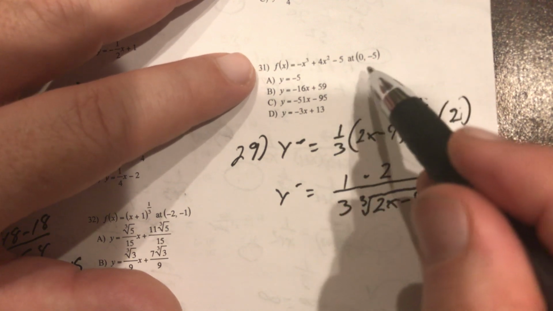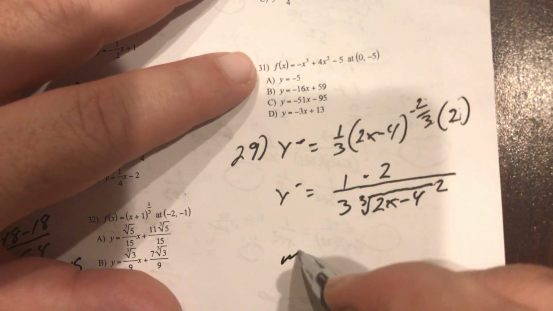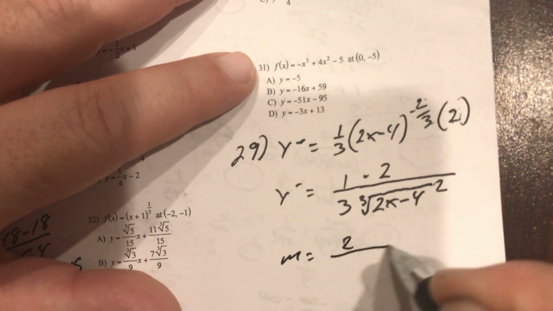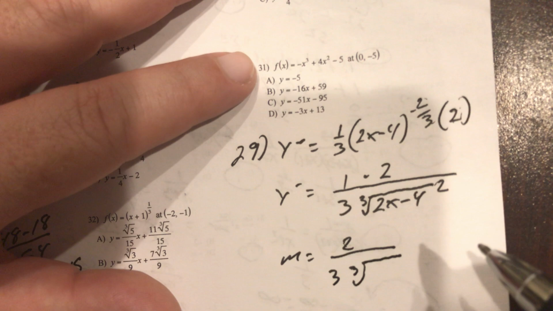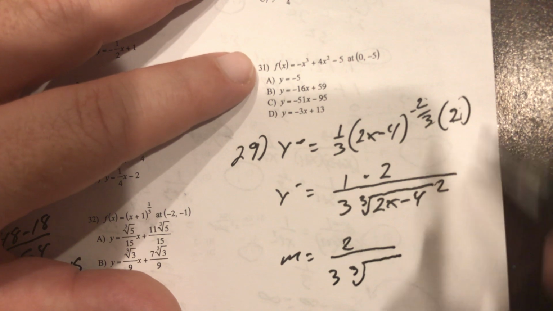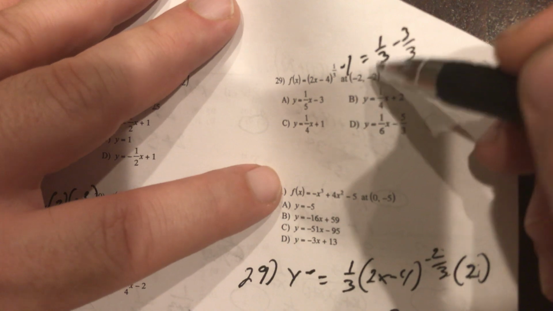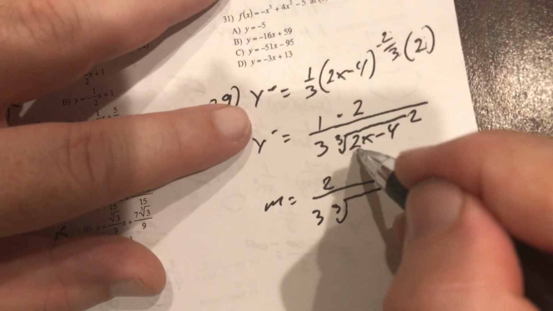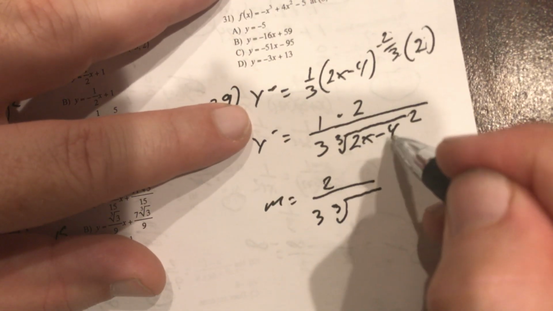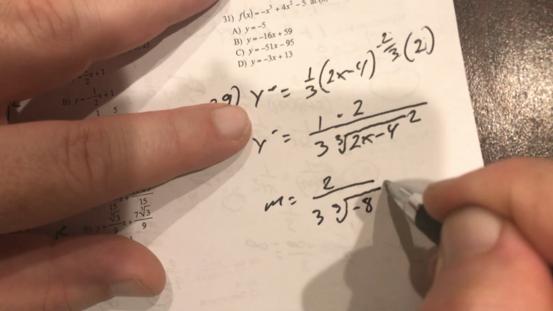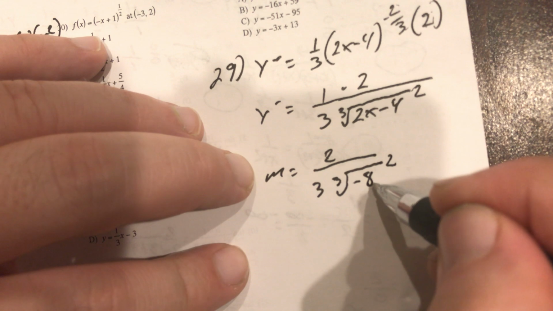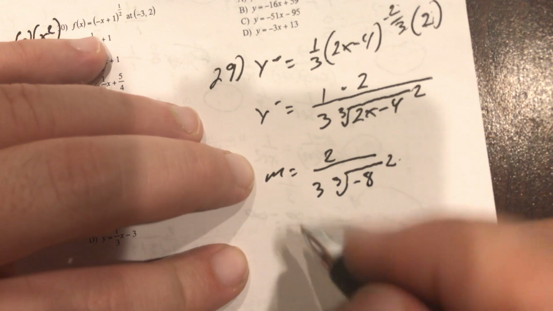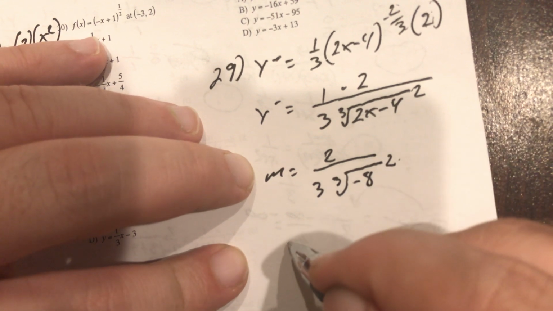So we're going to plug in 0. So it's 2 over 3, the cube root of... oh, I'm sorry, not 0. I'm looking at the wrong problem. We're going to plug in negative 2. So 2 times negative 2 is negative 4, and negative 4 is negative 8 squared. There's two ways you could do it. You could do the cube root of 8, or you could do negative 8 squared. Doesn't matter. Let's do negative 8 squared first.